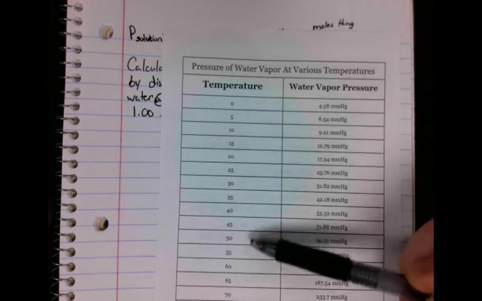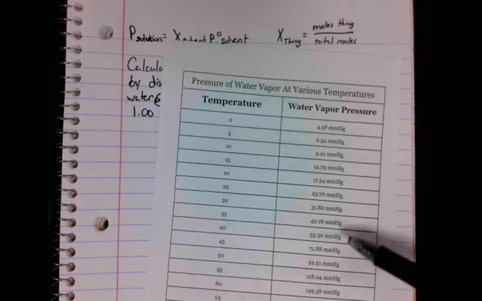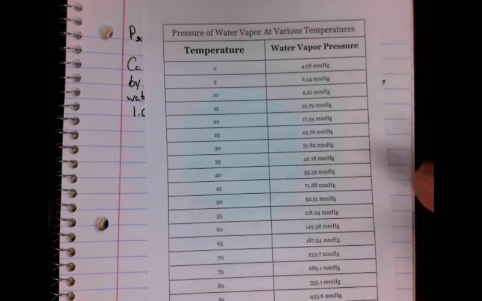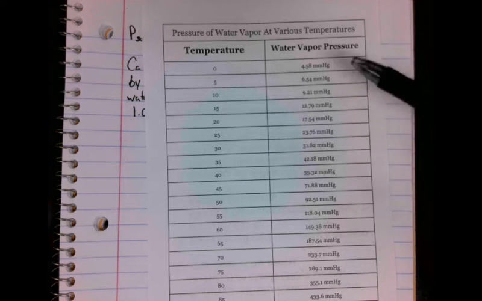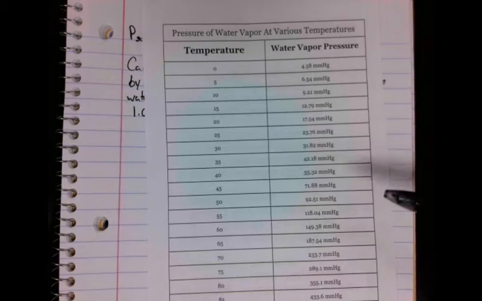But over here you have temperatures, and then over here you have the pressure of water at that temperature. And you'll notice that as the temperature of the water heats up, we actually expect there to be more evaporation, which will increase the amount of gas above the water, which will then increase the pressure pushing down upon the water. So as you go up, it increases.